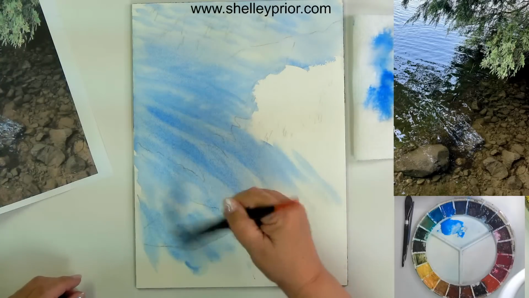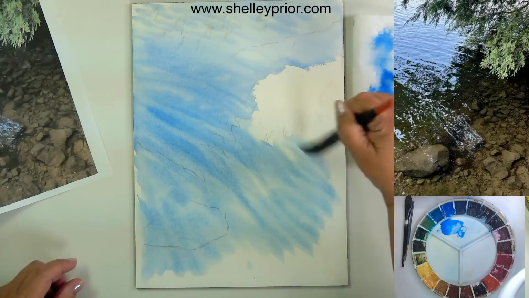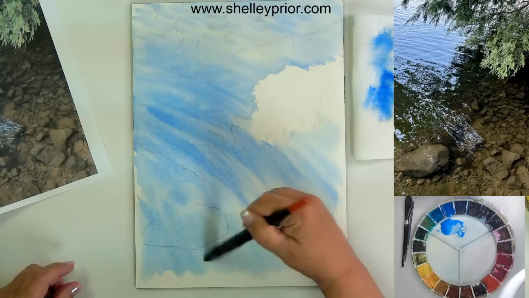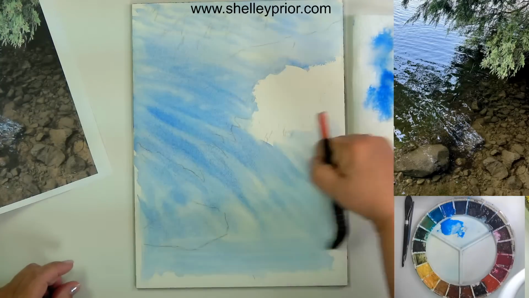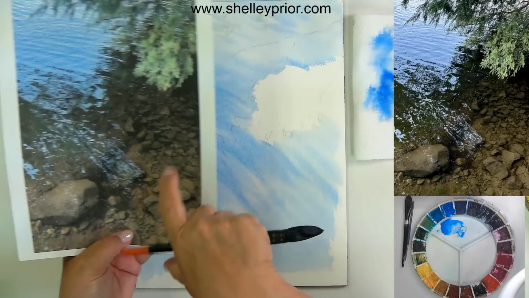But I could put a little bit down in here as well. This part down here, I don't want to show too many ripples because you can see that the water at the shore is much calmer here.